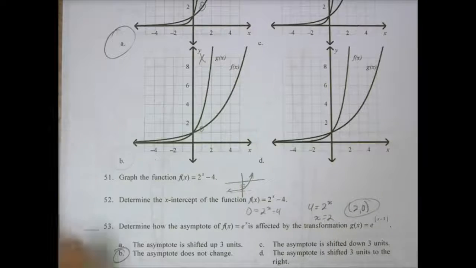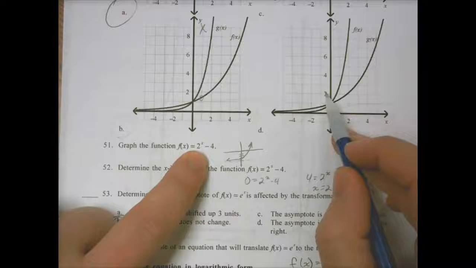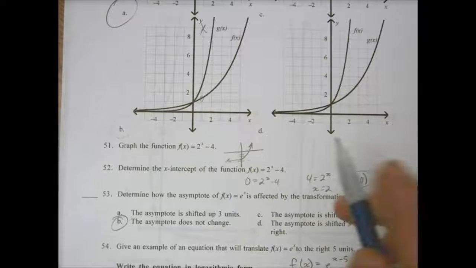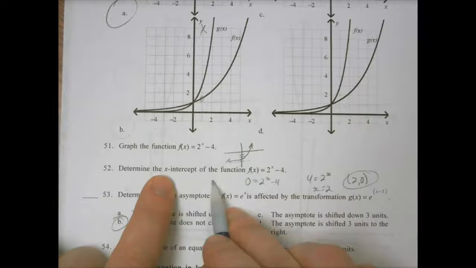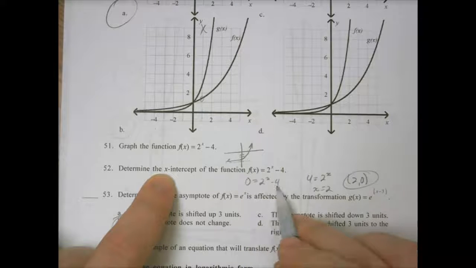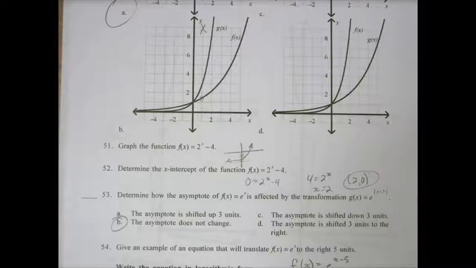All right, for number 51, graph the function 2 to the x minus 4. This is just an exponential function, kind of like what we have up here, move down 4. Again, you can put that in your calculator and graph. Determine the x-intercept. So if we have an x-intercept, the y is 0, so I set the y equal to 0, and then I'm going to solve this thing. I add 4 to the other side. Well, 2 squared is 4, so x must be 2, so therefore my x-intercept is 2, 0.